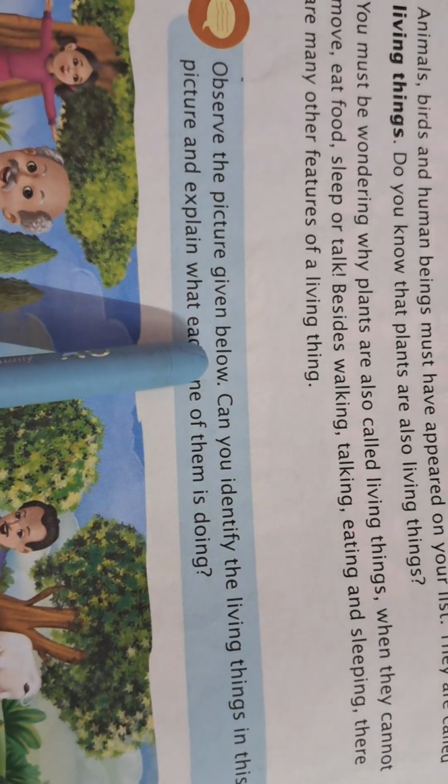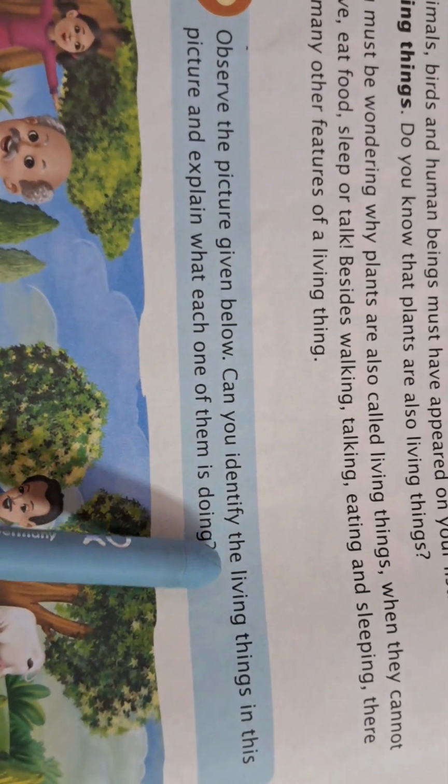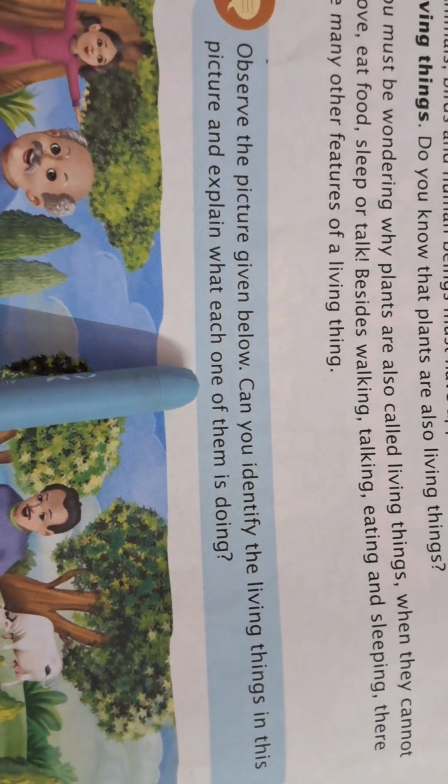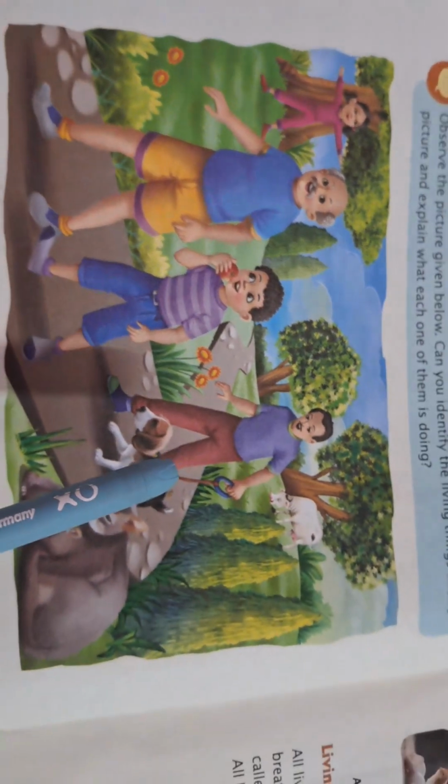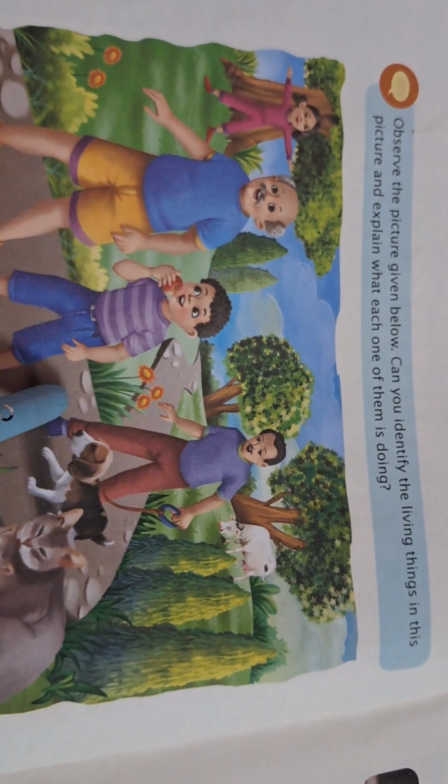Here a question arises. Observe the picture given below. Can you identify the living things in this picture and explain what each one of them is doing? So here is the picture. They are asking, observe the picture given below, and identify the living things in this, not non-living things, living things.